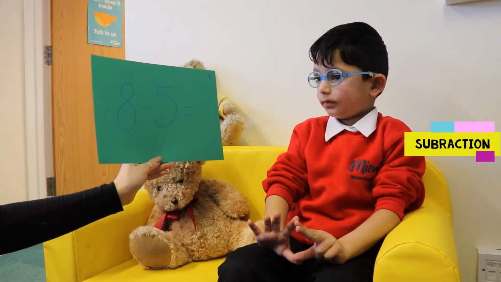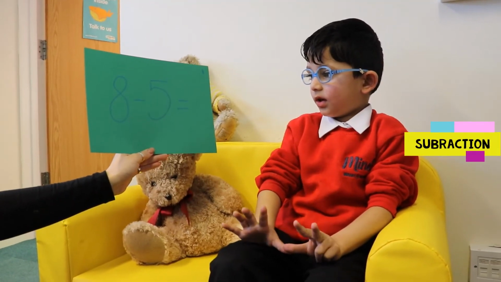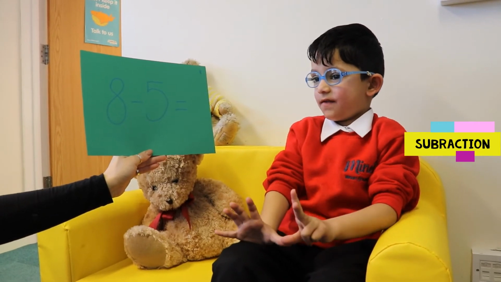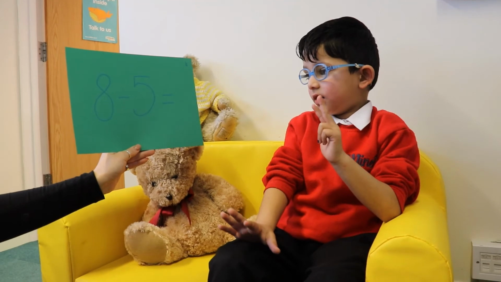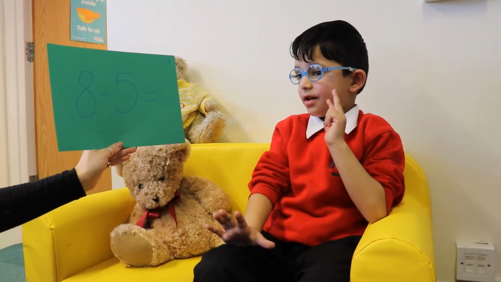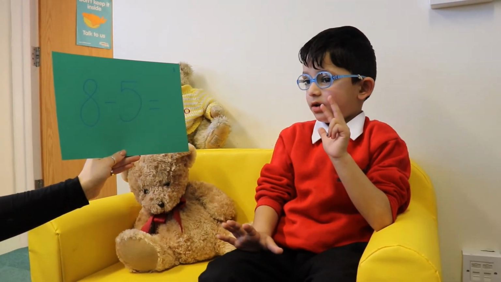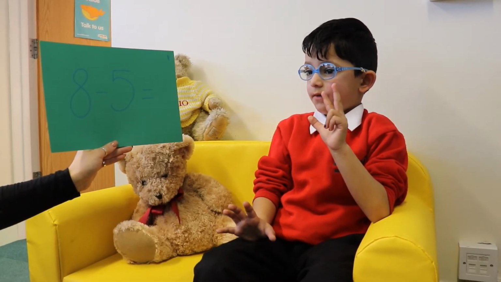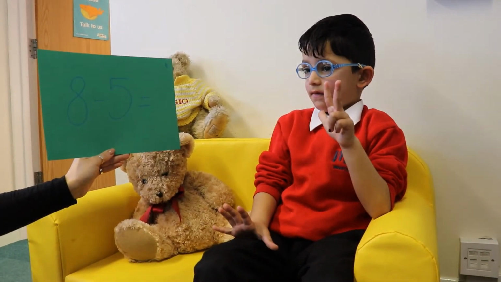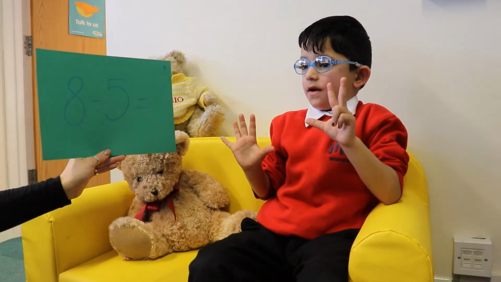Alright, can you read this number sentence for me, please? 8 divided by 5 equals. Brilliant. What's the first number here? 8. And where do we need to put that number when we're taking away? On our fingers. Can you show me 8 fingers then? Should we count them to check?